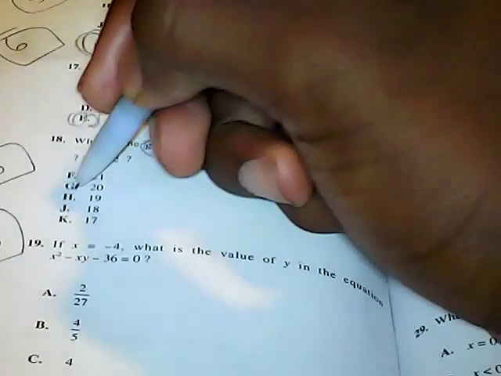So take 20 for example. If I plug in 20 for n, I'm left with 20 over 4, which equals 5, plus 2, which equals 7. And as we know, 7 is not greater than 7. 7 is equal to 7. So we can already eliminate that answer choice right there.